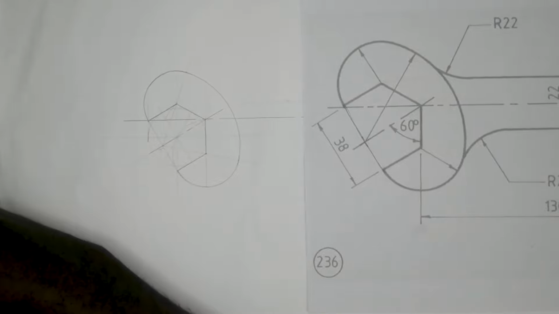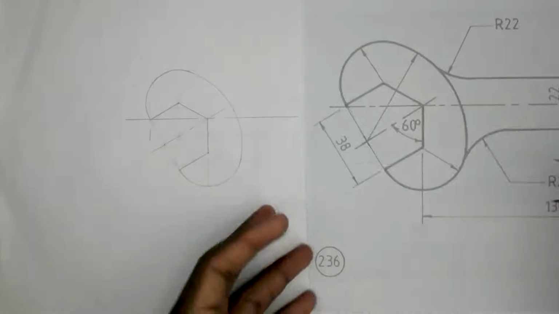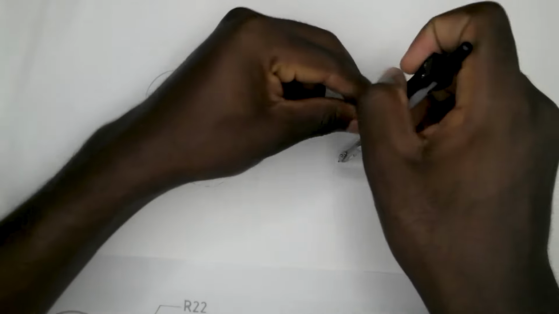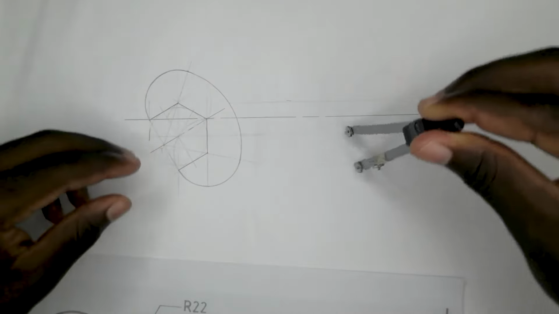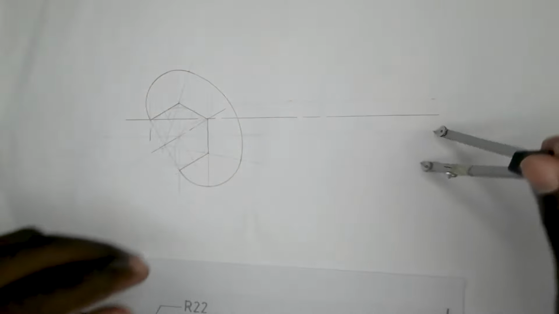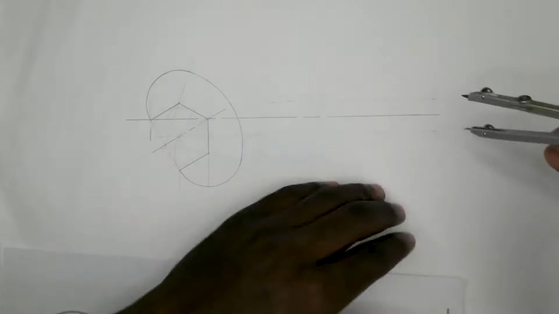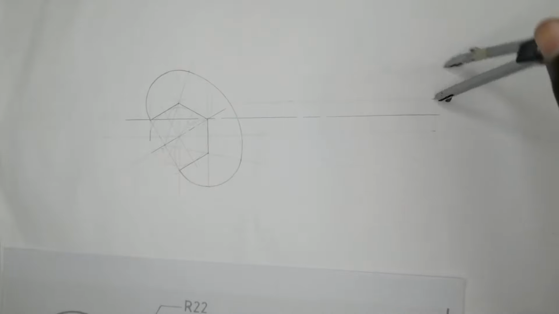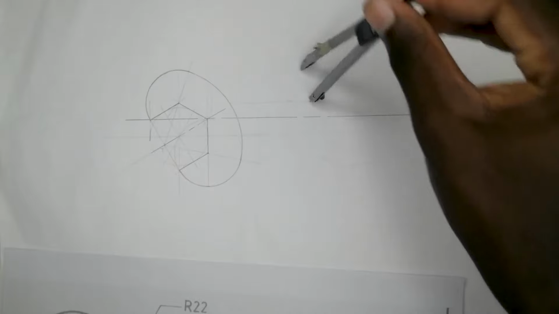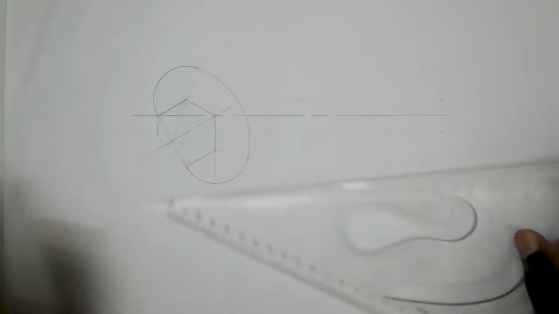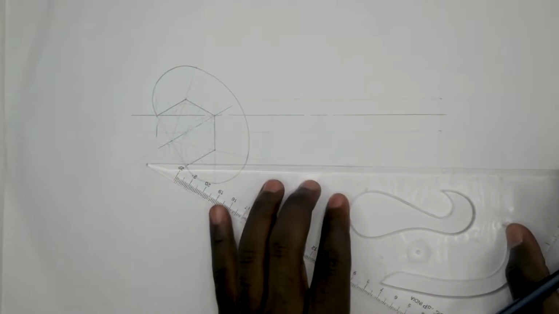So I'll measure 22 with my compass, then draw a parallel line. I'll stand at any 2 points, strike an arc like that, and another one like that. Since the bottom part is the same as the top one, I'll do the same. You can select any 2 points, draw an arc like that, and another one like that. Then at the top of these arcs, with the help of a straight edge, you draw a line.